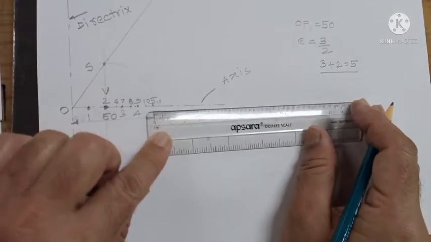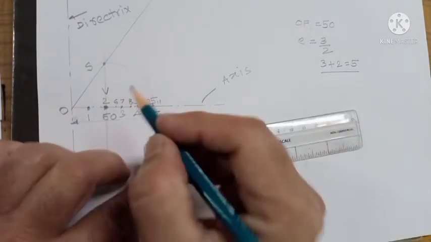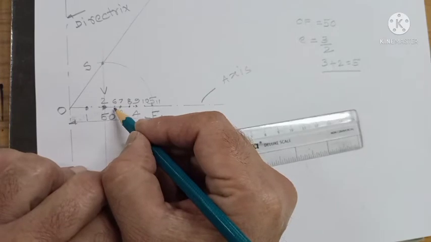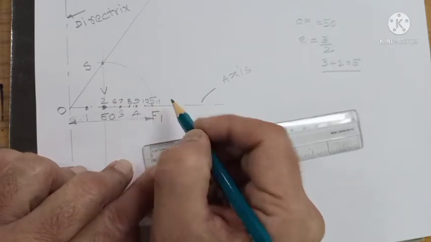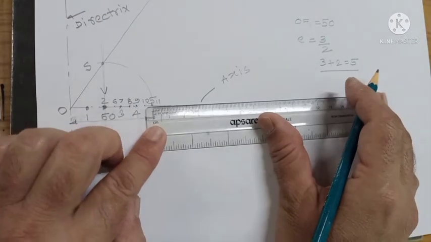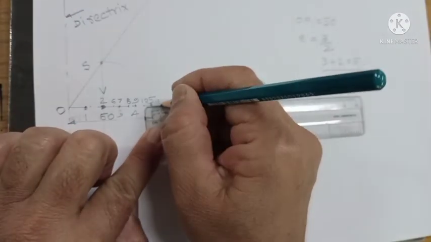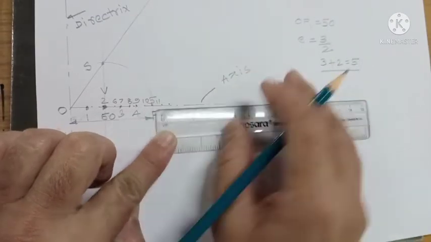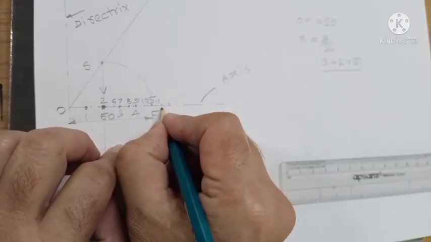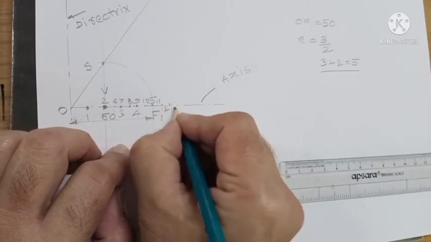Then you go for another 2-3 points. See here, I am writing 6, 7, 8, 9, 10, 11. You take 2 more points, 12 points, like that you take it. This is the 12, 13. Okay, you take it up to 13 points, no problem. It is 12, it is 13.